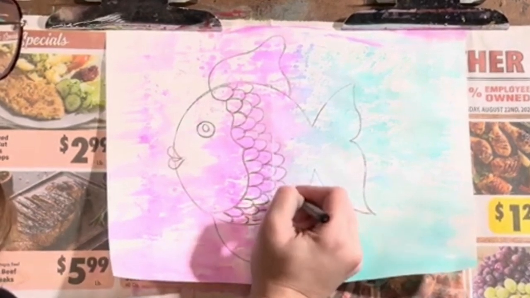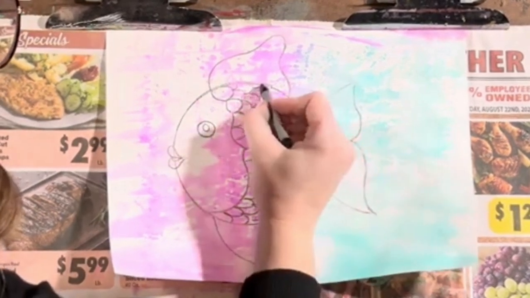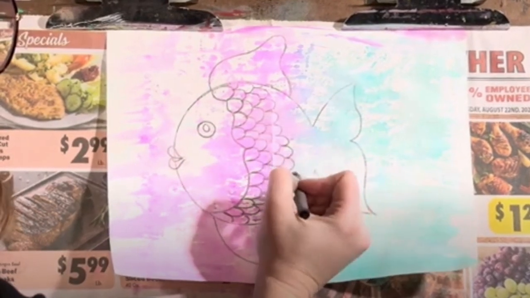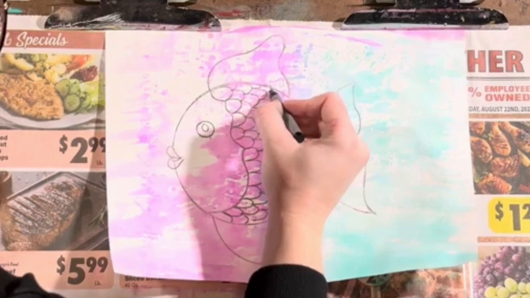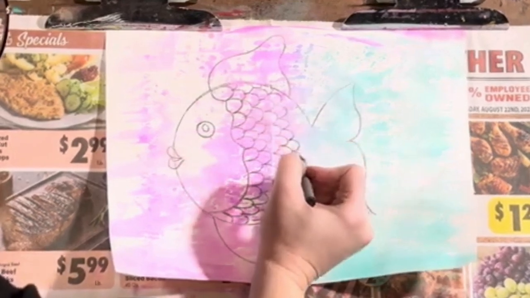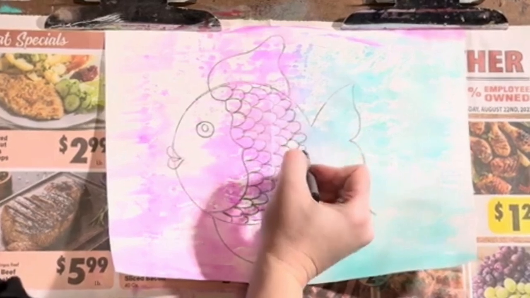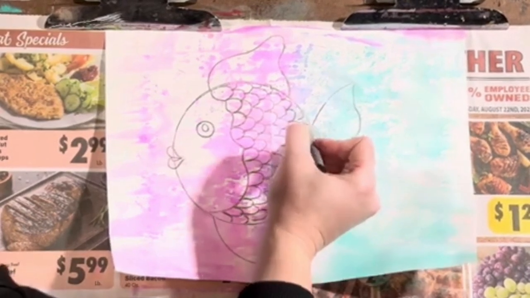For this drawing to look more realistic, you would probably draw your scales larger and draw them gradually smaller towards the tail fin. And that would give it more of a three-dimensional look. Really what you would be doing is you would be implying depth.